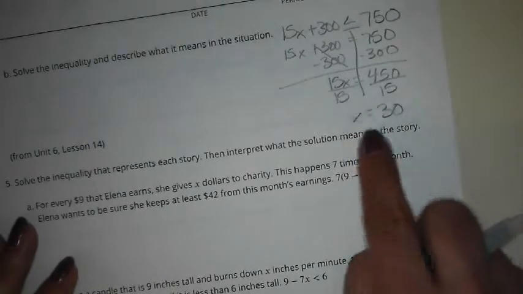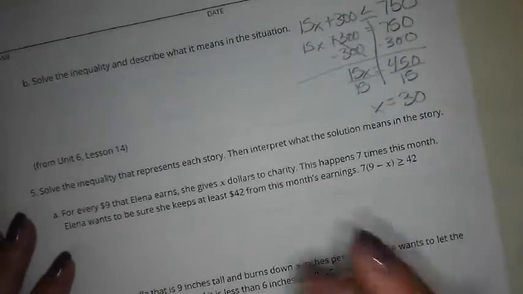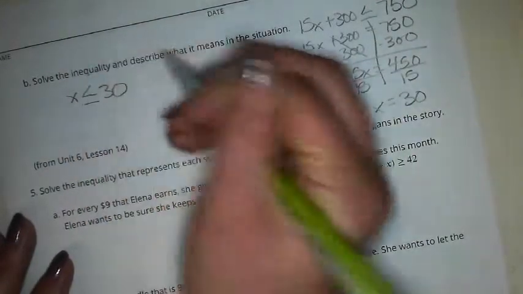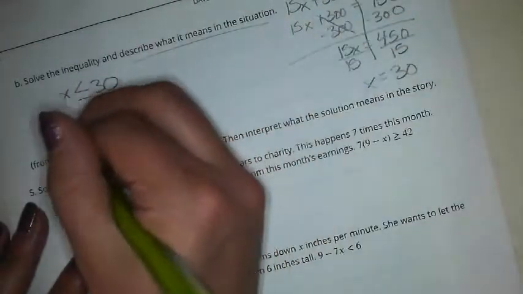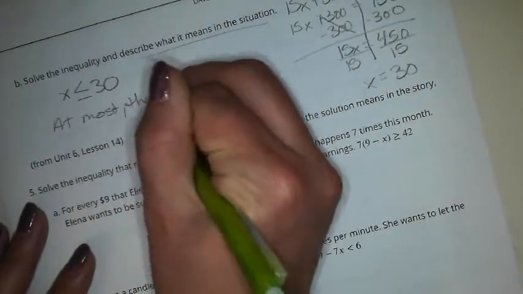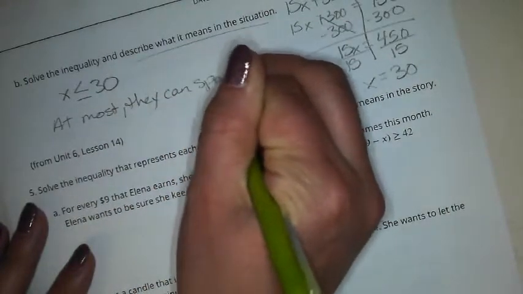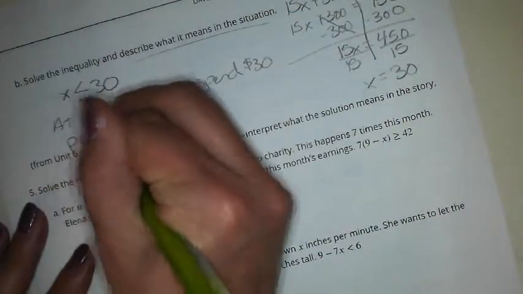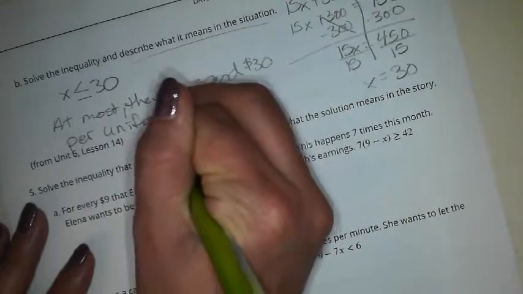So this is the most they can spend for a uniform. So x would have to be less than or equal to that $30. So describe what it means. At most, they can spend $30 per uniform.